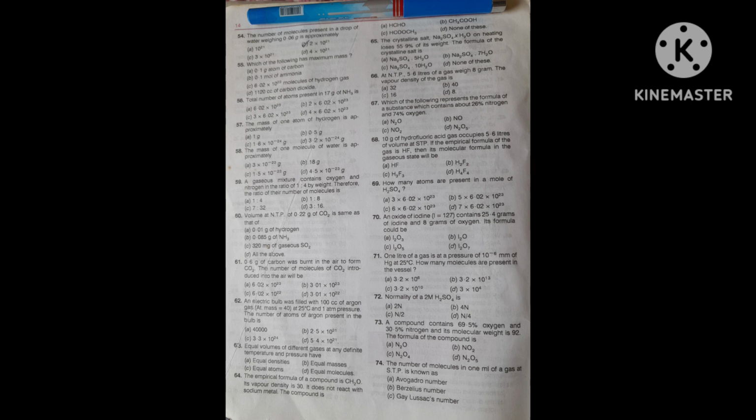Hence the question's correct answer will be option C, that is Na2SO4 10H2O. That is the value of X. Okay, the question was the crystalline salt Na2SO4 XH2O on heating loses 55.9% of its weight. The formula of the crystalline salt is, now I solved, it is Na2SO4 10H2O. I have explained, I have solved the numerical.